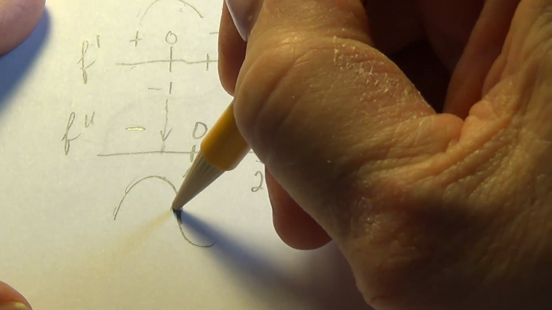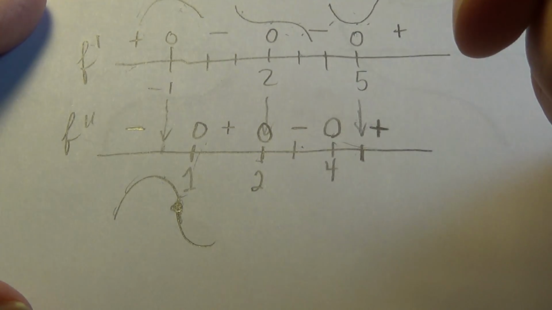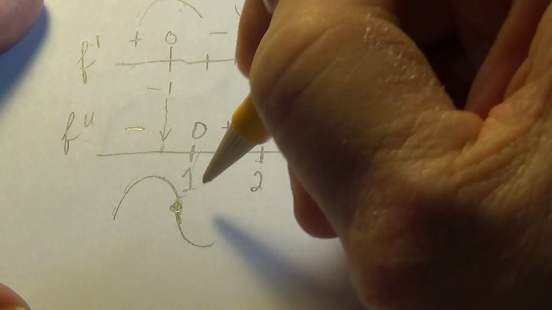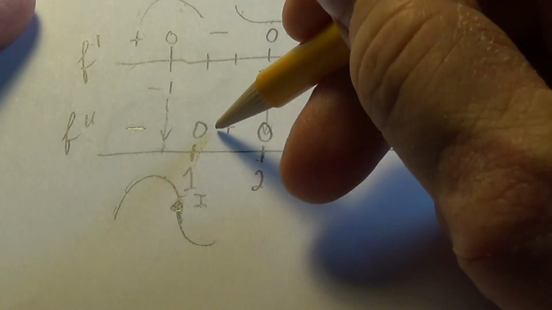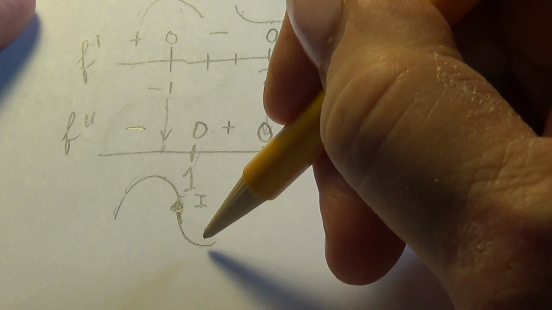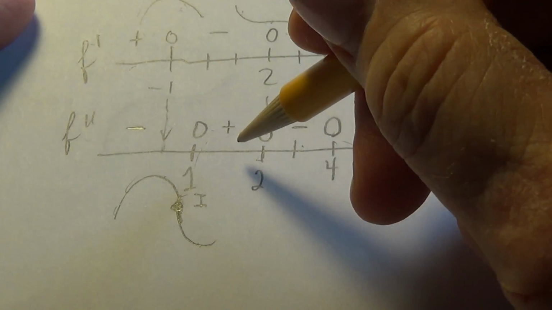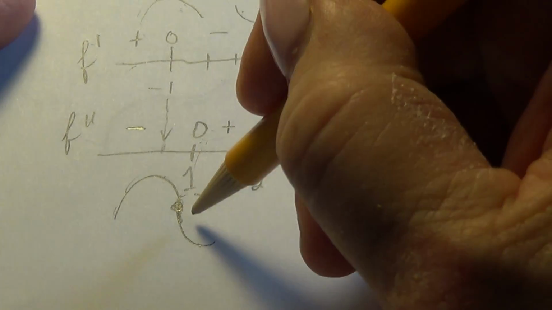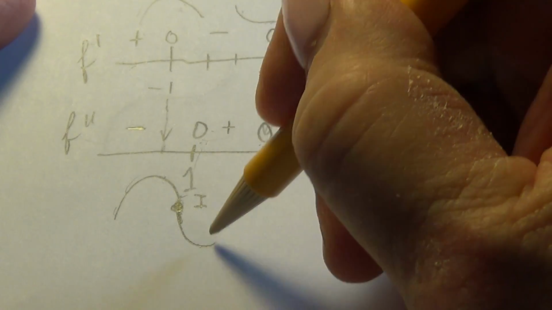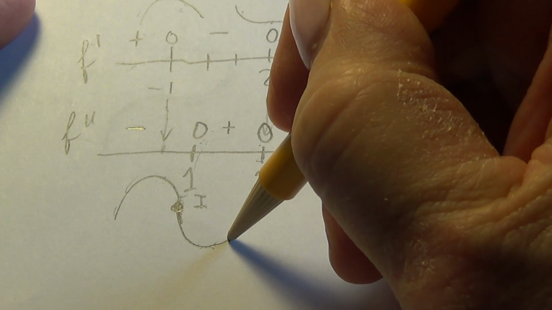And what did we call that earlier in this video? That is an inflection point. So we have an inflection point there. And now it goes on to have a positive second derivative right in here between these 2 points. So that means it's smiling, so we have the concave up.